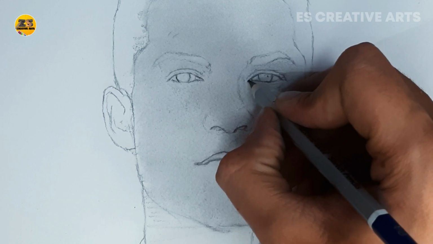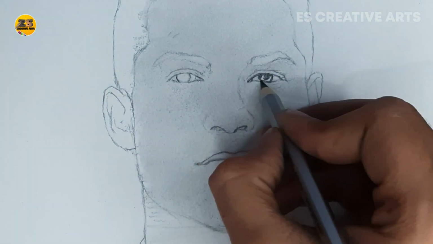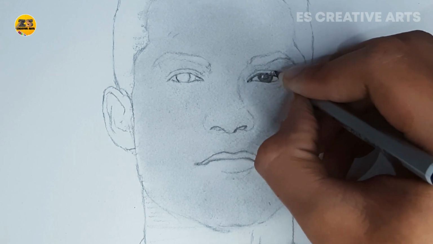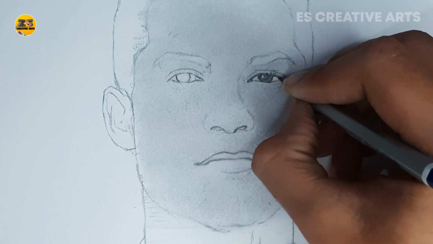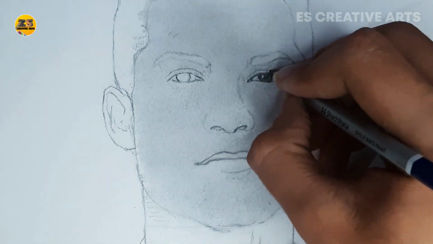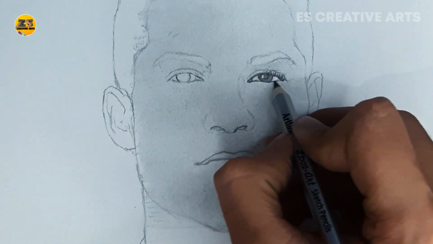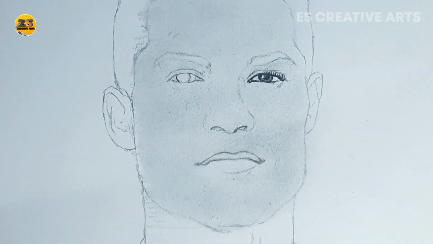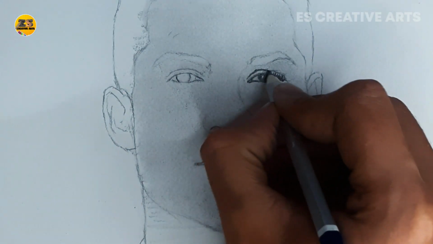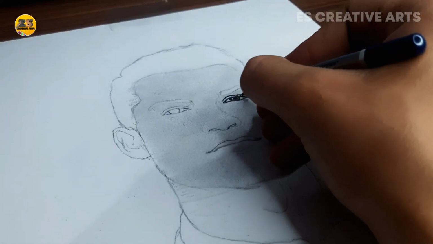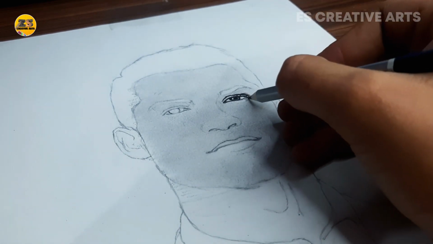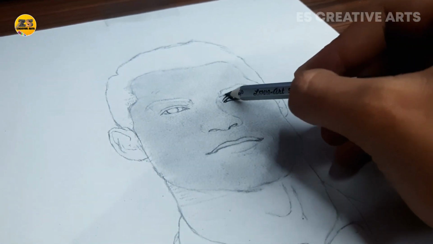So now I will use 6B pencil to apply dark areas in the eyes. I will also make eyelashes with this pencil. With the help of 2B pencil, I will apply dark shadows in the eyes. Properly observe the reference photo and see the tone of shadows.